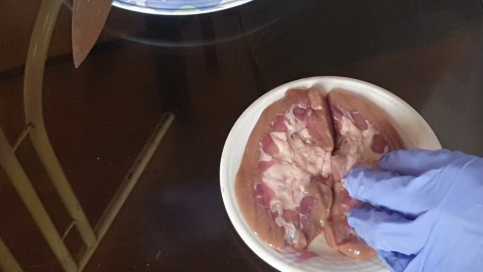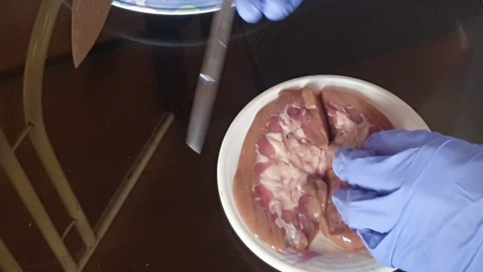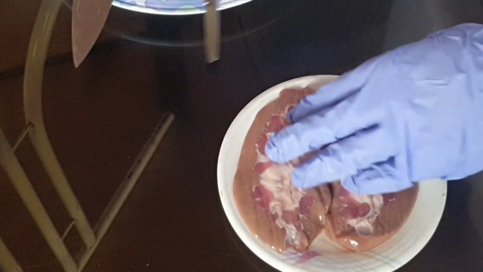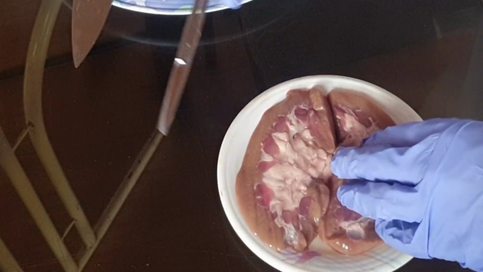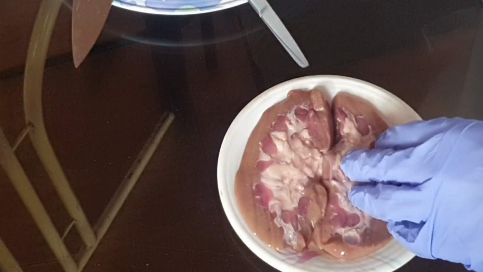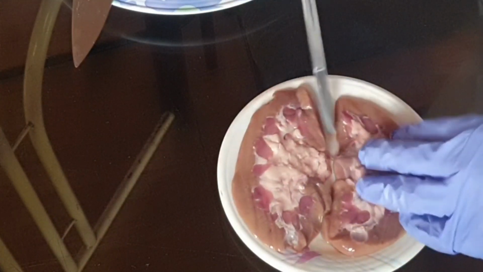The ureter is connected to the urinary bladder, where the urine is stored, waiting to get expelled. When the body is ready to release it, it goes down to the urethra, and that's where it is expelled. That is the flow of urine.